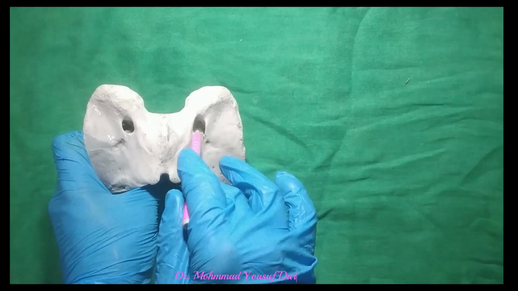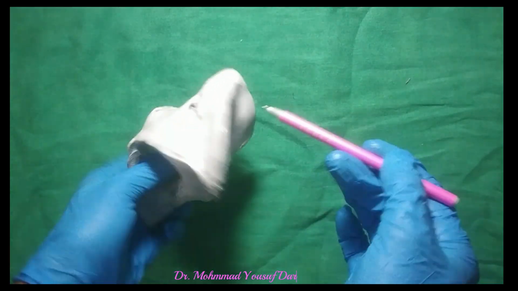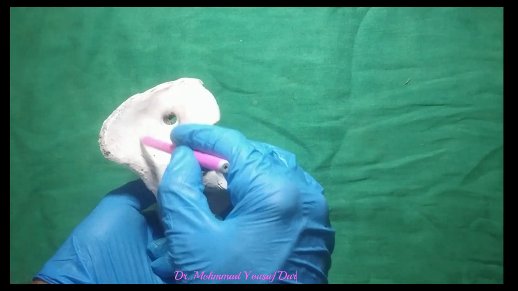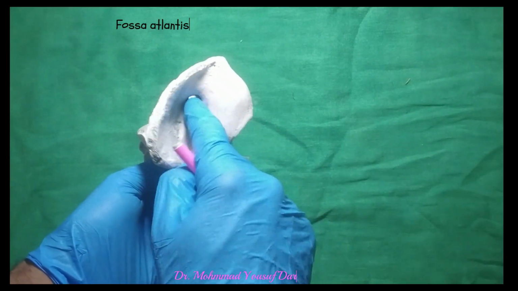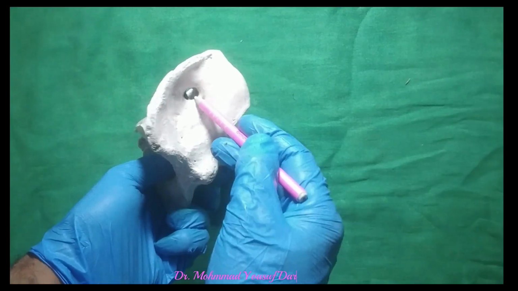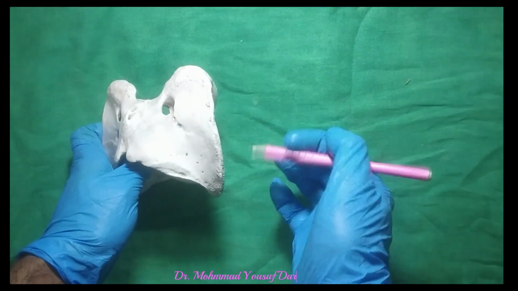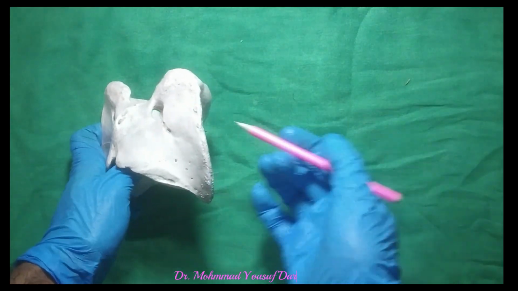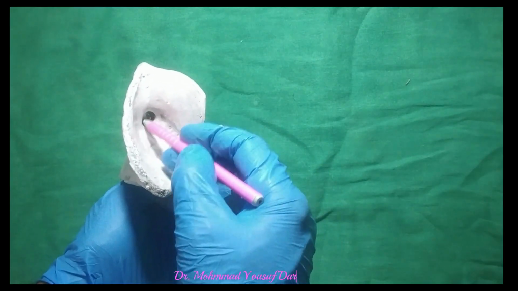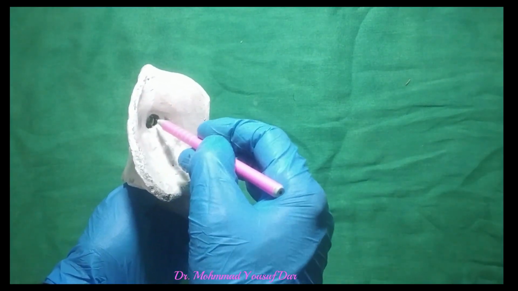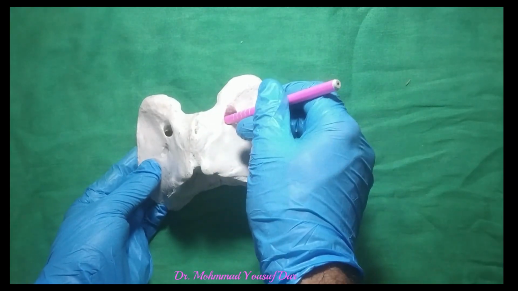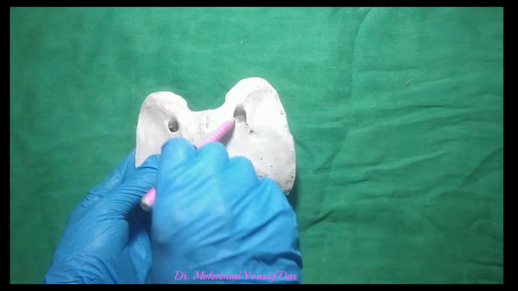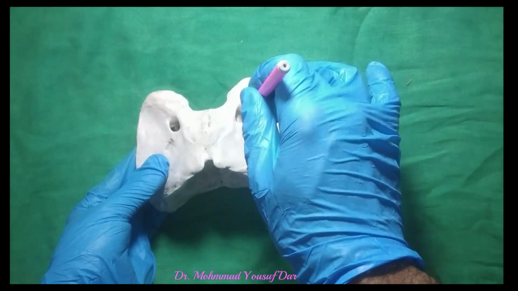The alar foramen is anterio-external. It opens into the fossa atlantis. Here the ventral branch of the spinal nerve passes, plus the branch of the occipital artery that passes through this alar foramen. So there are two foramens: the one on the inner side is the intervertebral foramen, and the one on the outer side is called the alar foramen.